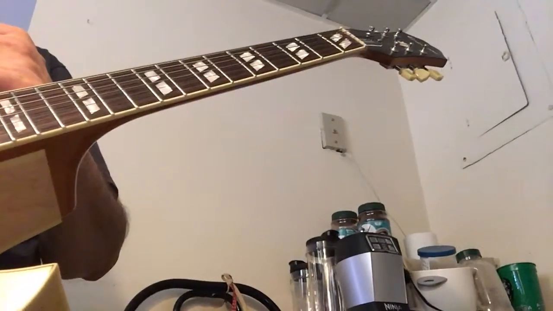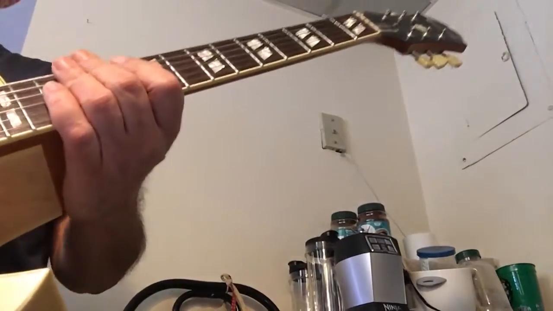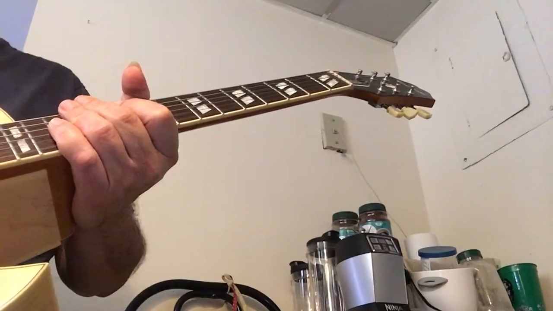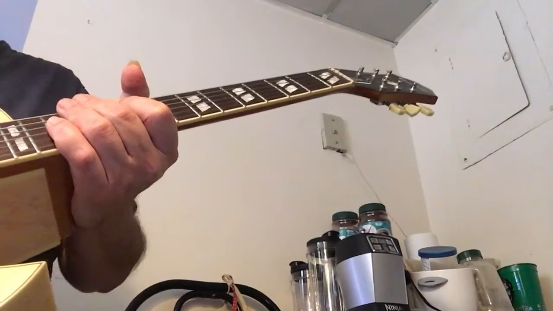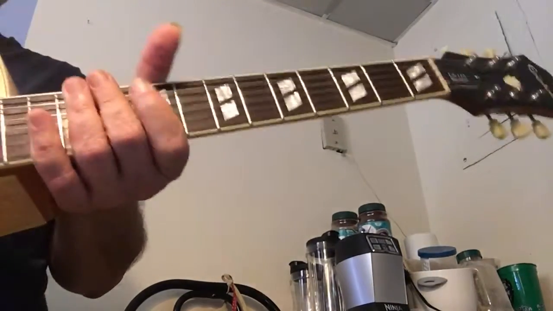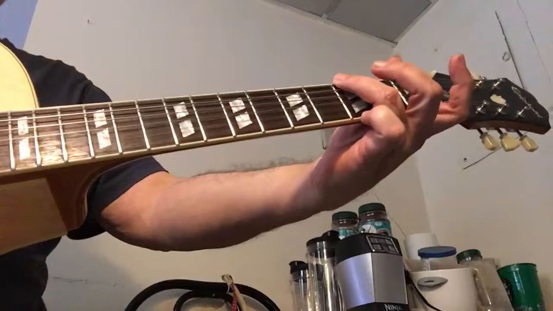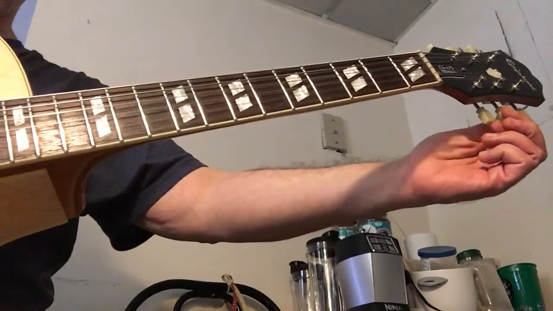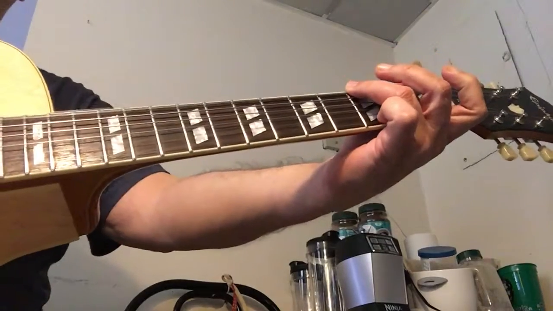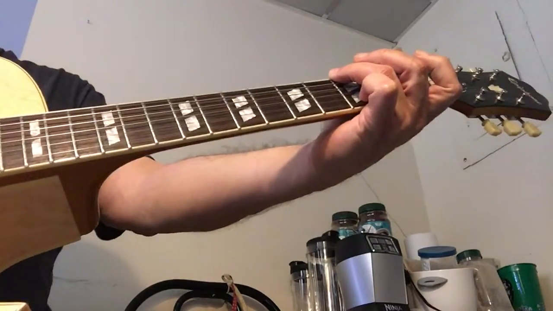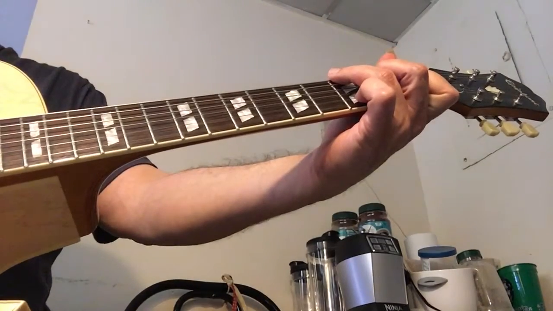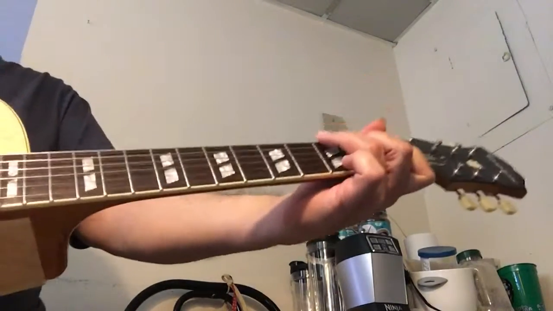Hello YouTubers! Today I want to talk about how learning modal functions can help you harmonize melodies. Okay, we're in the key of G major now. This application is more suited for country music, let's say, than blues.